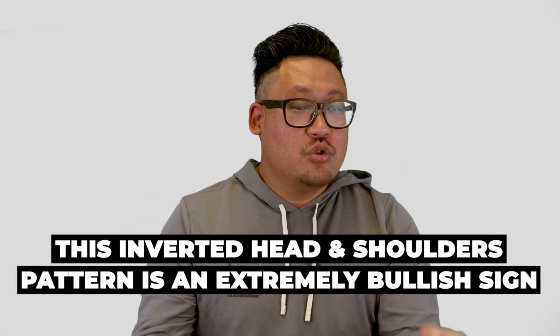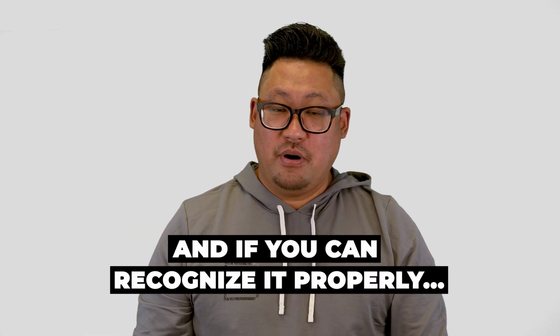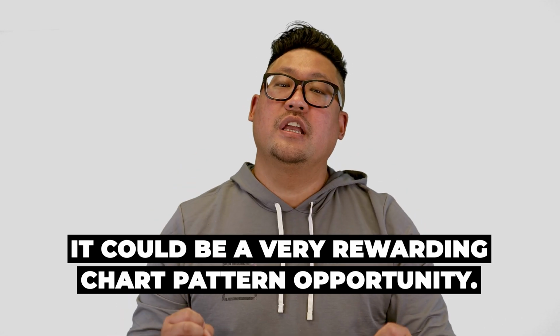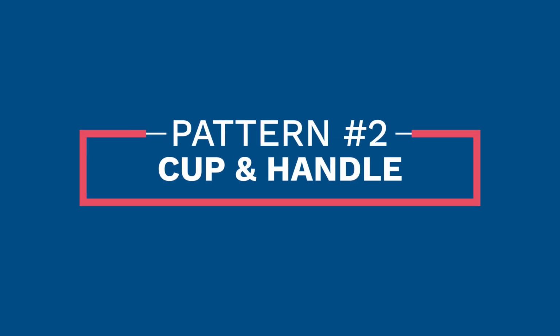Now, how far it could go, obviously that's dependent on momentum. We've covered momentum in other videos as well, but this chart pattern could pay off great. Why? Because you could be buying in at great value in a stock that you like. This inverted head and shoulders pattern is an extremely bullish sign, and if you could recognize it properly, it could be a very rewarding chart pattern opportunity. And that same thing, if you recognize the actual head and shoulders pattern, it could save you a lot of heartache in stocks that you are long in, or it could give you an active reason to become a short seller.